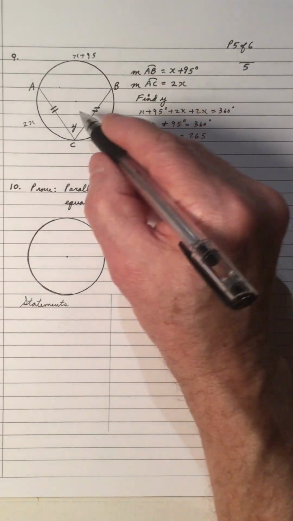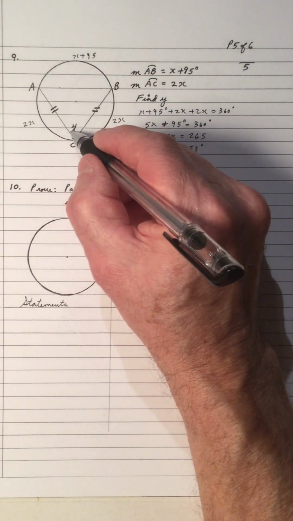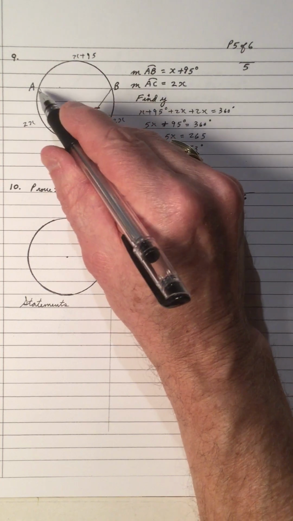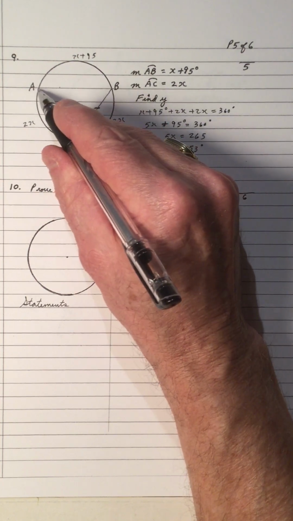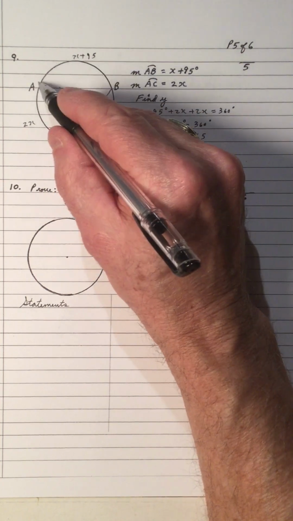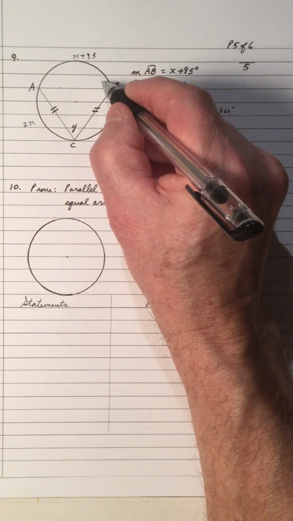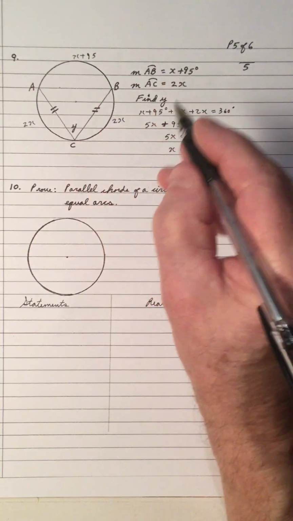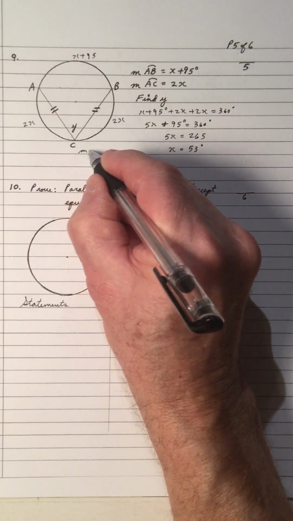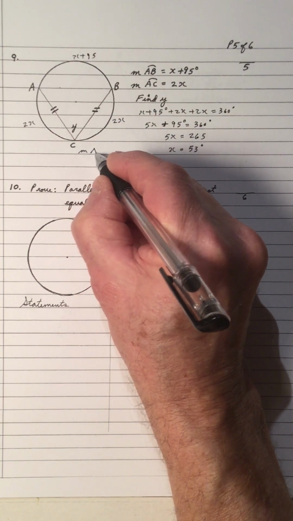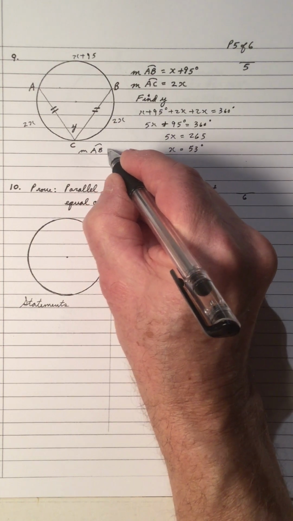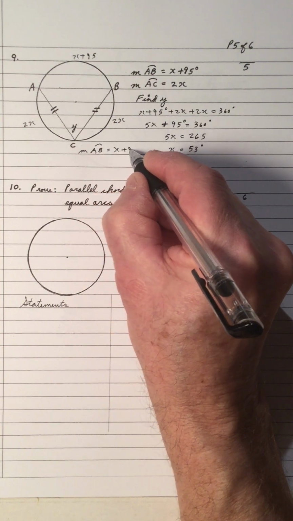Now, if we want to get angle y, angle ACB is intercepting this arc, so this is an inscribed angle. So I need to get the measure of the arc AB and then take half of it. The measure of the arc AB is equal to x plus 95.